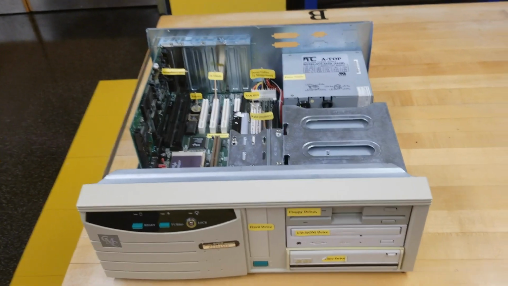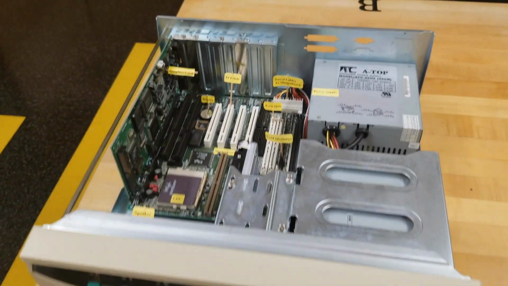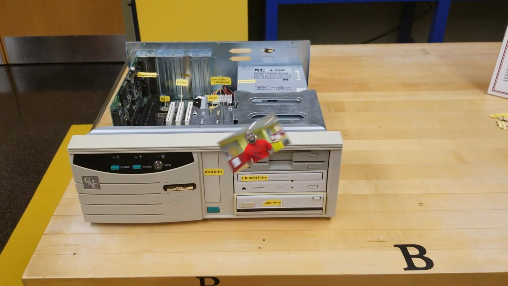And that concludes our dive into the insides of a computer. Thank you. I hope you guys found the information we provided very useful.